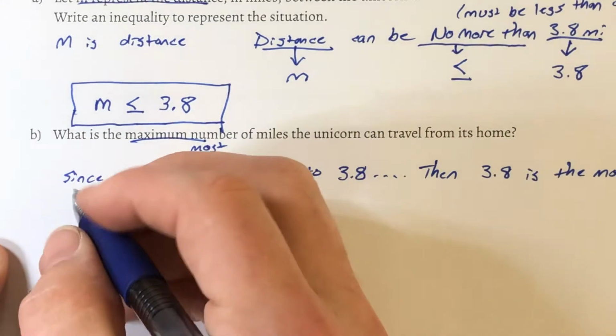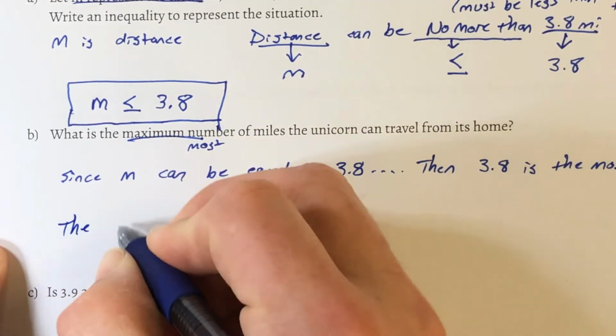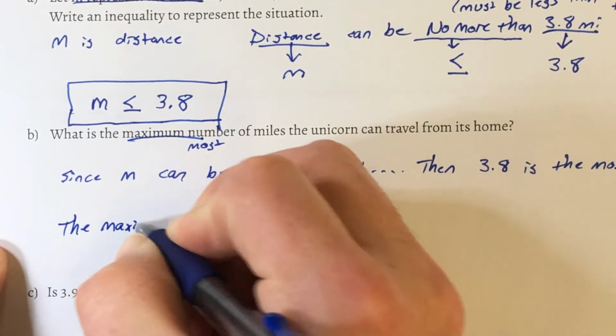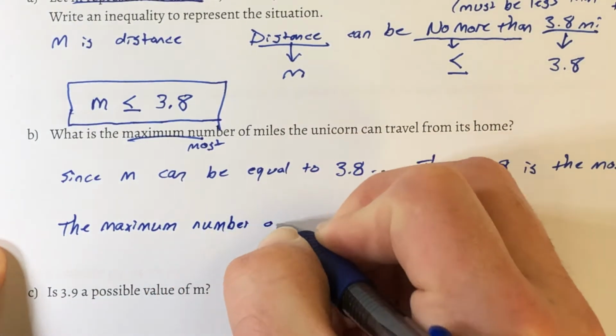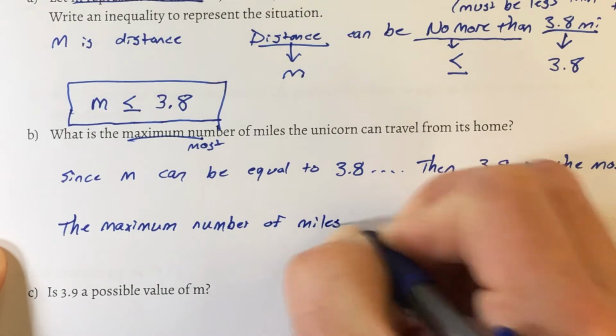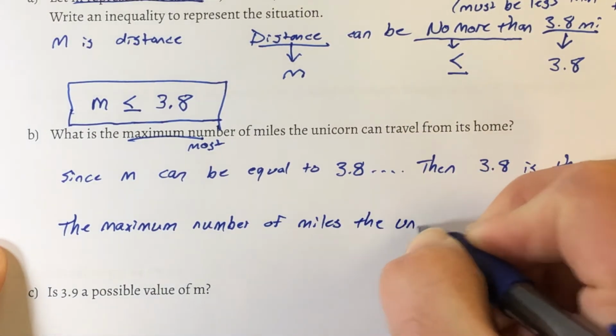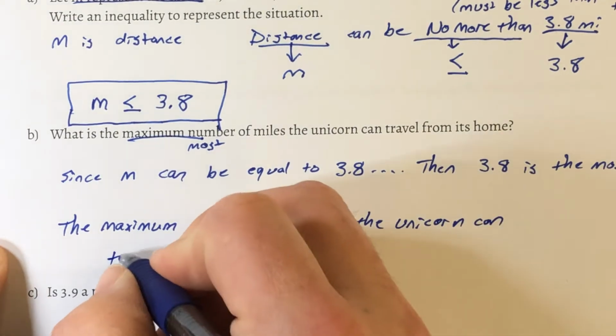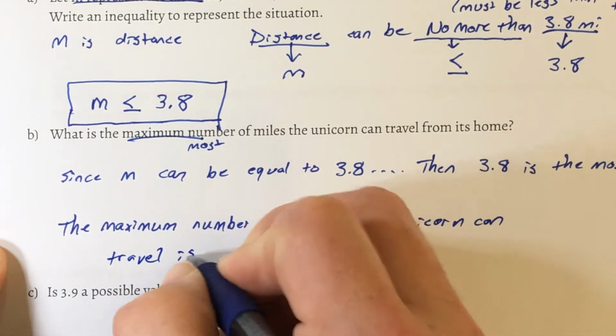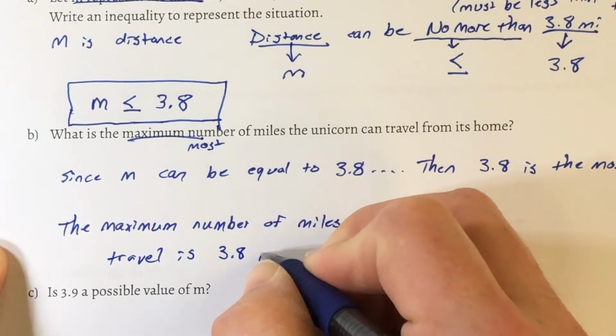So our answer is going to be the maximum number of miles the unicorn can travel is 3.8 miles.